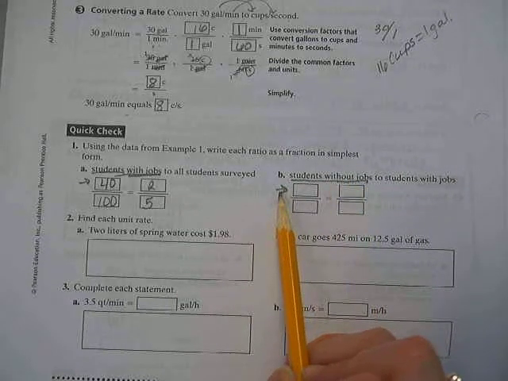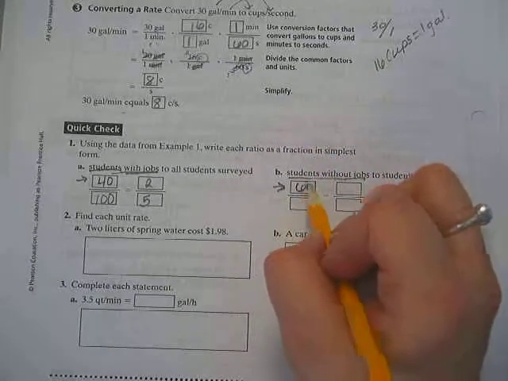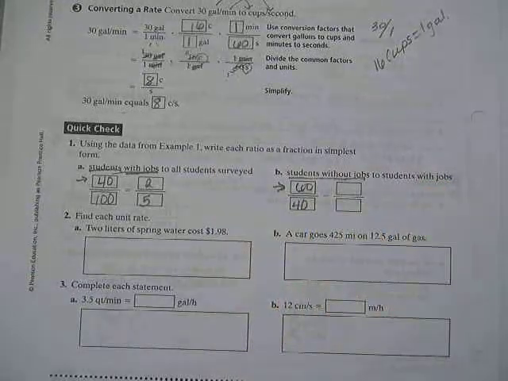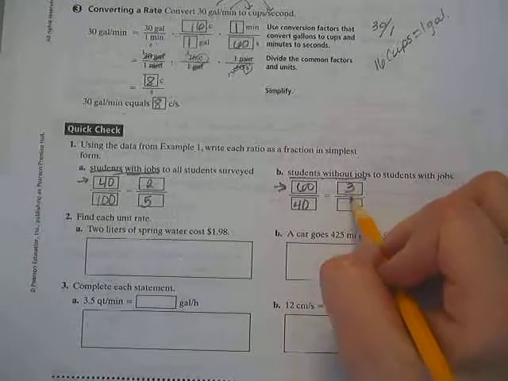All right, for B, students without jobs. That's listed first in the English sentence, so that goes on top. How many do not have jobs? 60. How many do have jobs? 40. 3 to 2. Good.